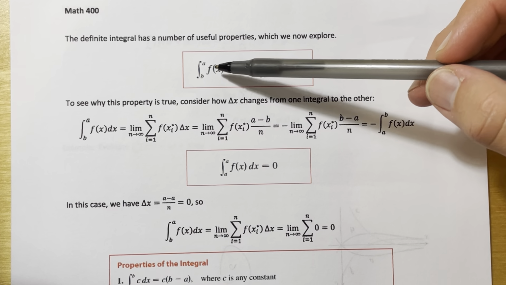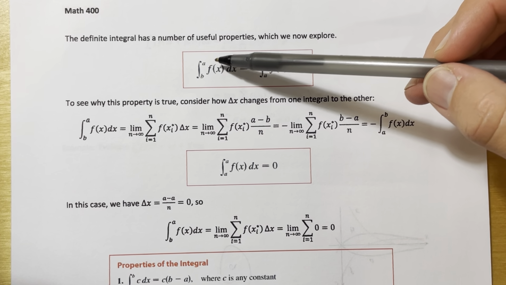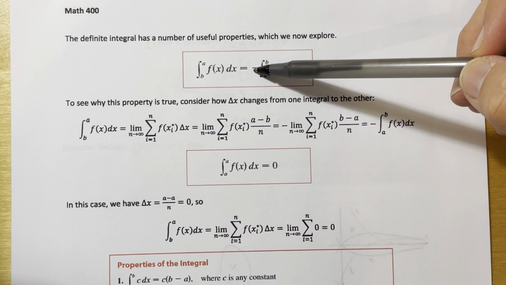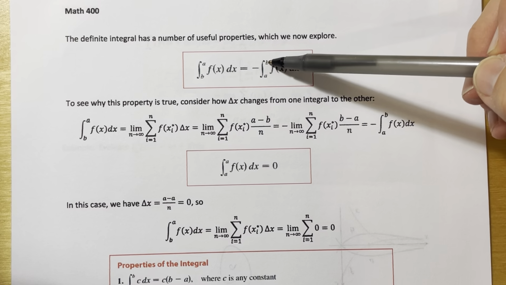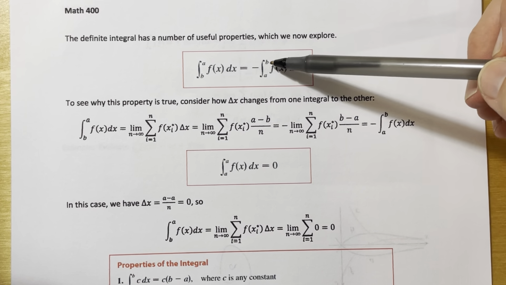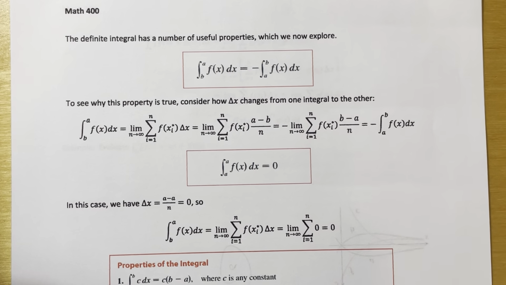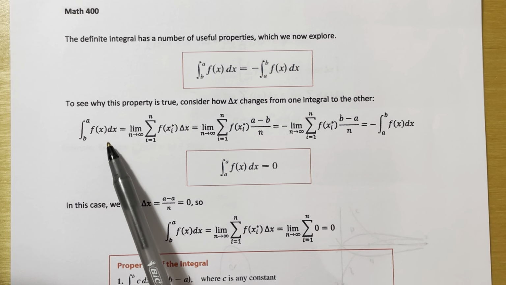If you take the integral of a function f of x dx from b to a, what you get is the opposite of the integral that you would have gotten by simply switching the upper and lower limit of integration. So if you switch b and a and make it a to b instead of b to a, you get the opposite of the integral that you would have gotten here. Okay. Now, geometrically, it's not easy to see why that's the case, but if we go straight to the definition of the definite integral, it is pretty easy to see why that happens.